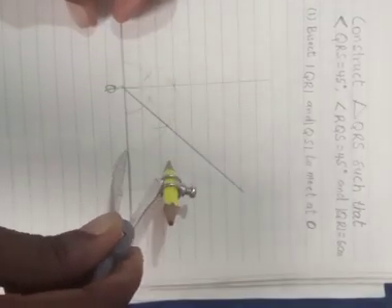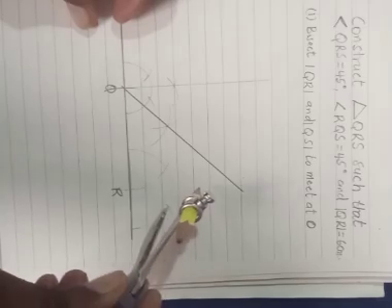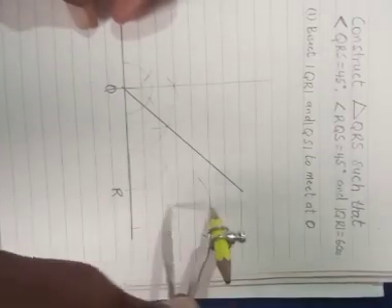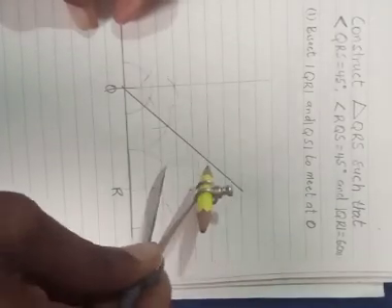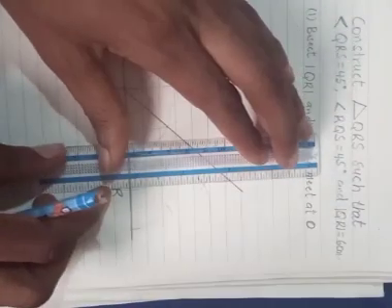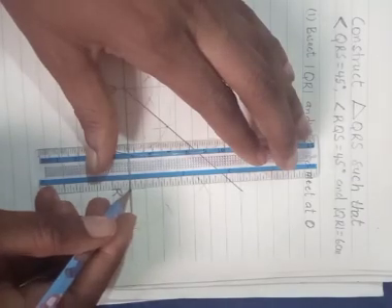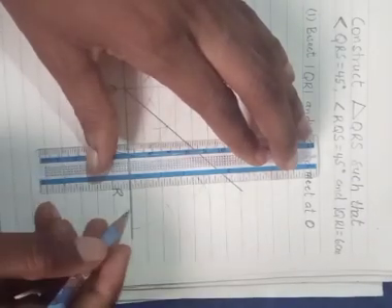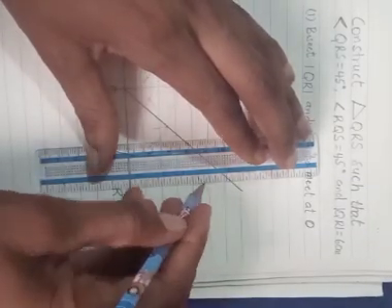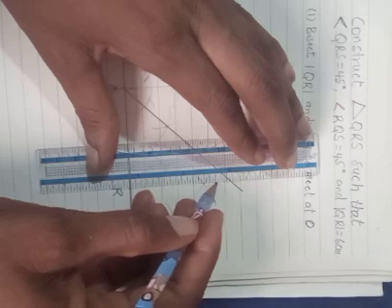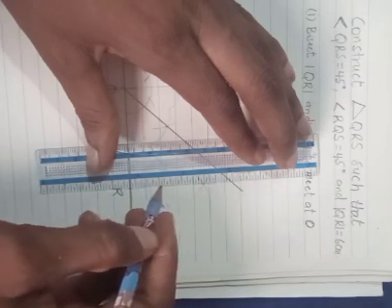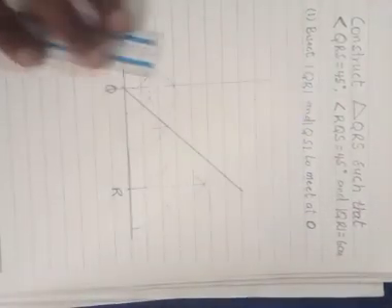You know how to construct 90 degrees already, so I need not talk much. Then also draw it with a very thin line, because that's not what we want. A very thin line, to help us construct 45.